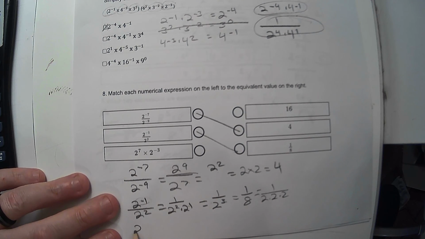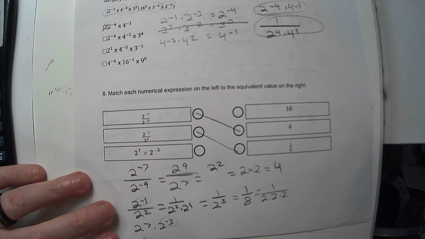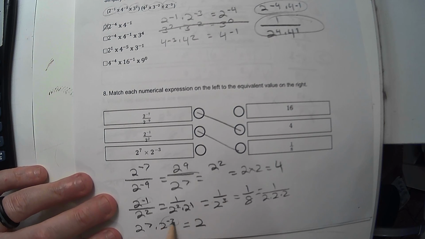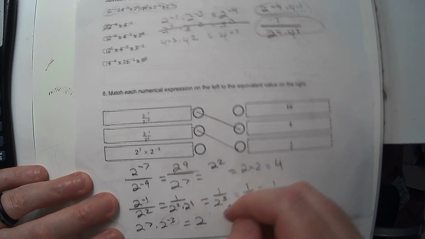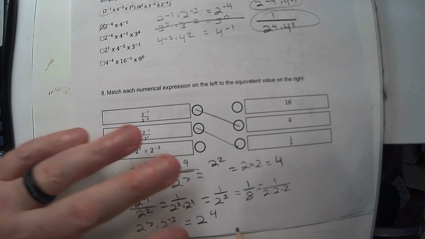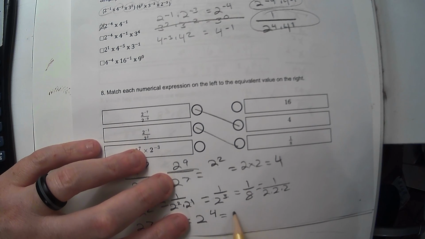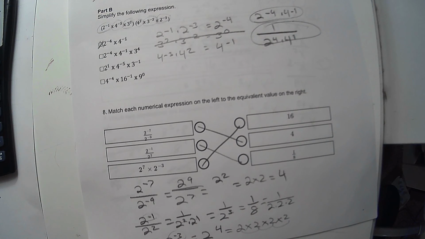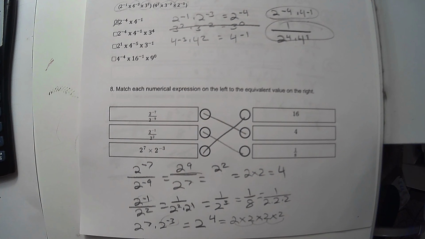And finally, our last one, we've got 2 to the 7th times 2 to the negative 3. Can't have a negative exponent, so you can move it to the bottom, or if you want to, you can count them as side by side and just add them. Either way, you come up with the same answer. I'm just going to add them. 7 plus a negative 3 gives me a 4. So we're going to end up with a 2 to the 4th power. So 2 times 2 times 2 times 2. 2 times 2 is 4. 4 times 2 is 8. 8 times 2 is 16. So that one takes us to 16.